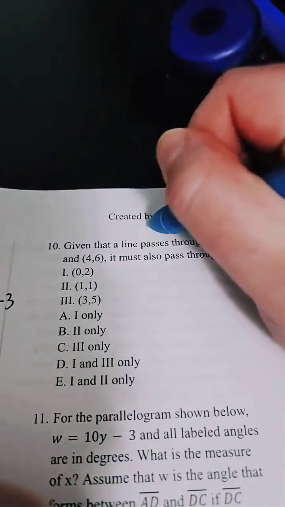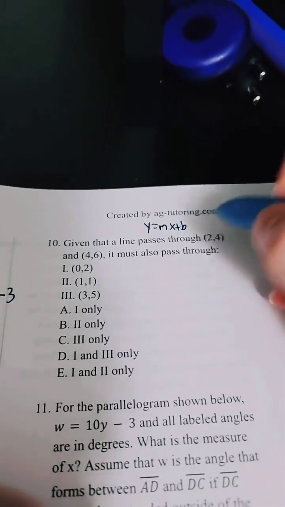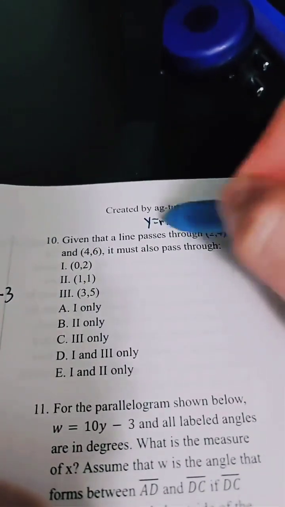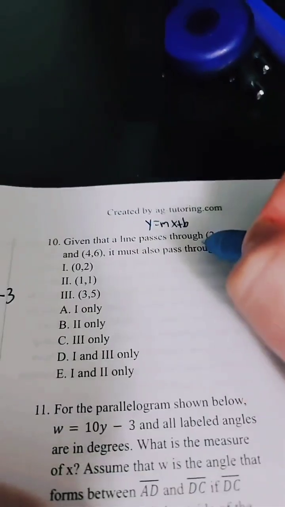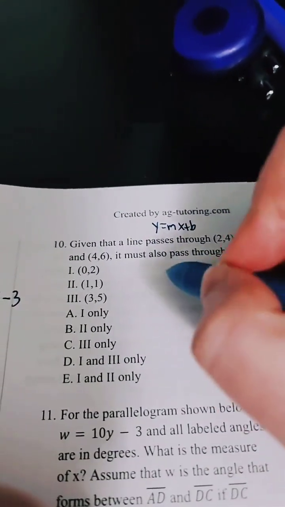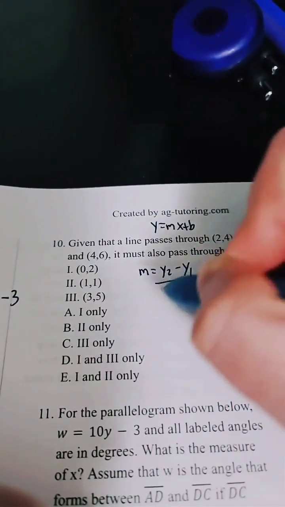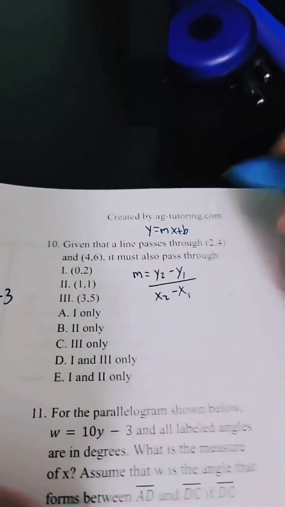So what you need to do is come up with an equation for the line, like y equals mx plus b. You have to find out what m and b are to have a specific equation. m represents the slope. If you have 2 points on a line, you can figure out the slope from the slope formula, which says you just subtract the y's and put that over the subtracted x's.